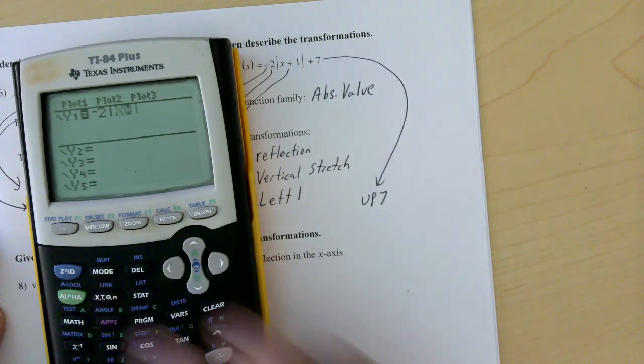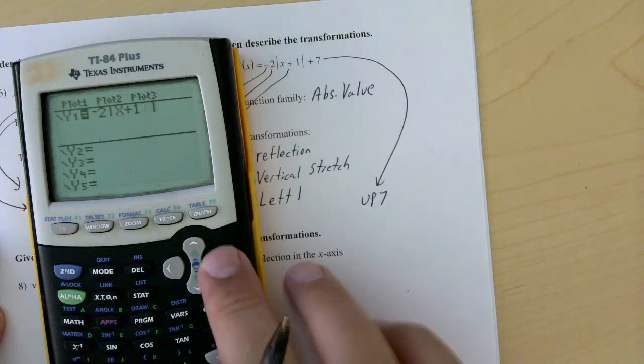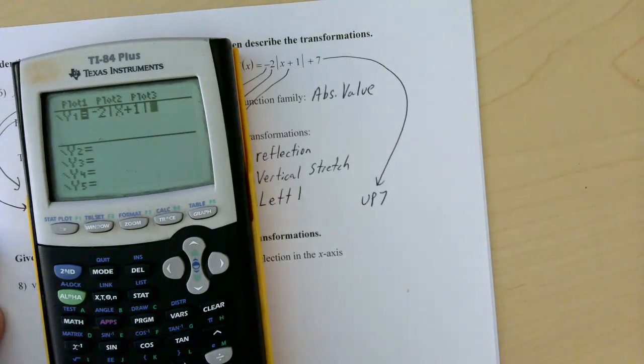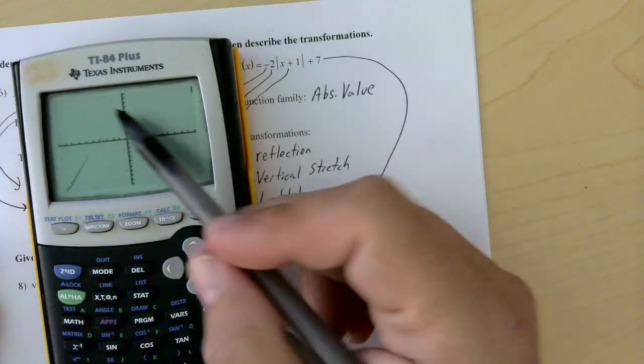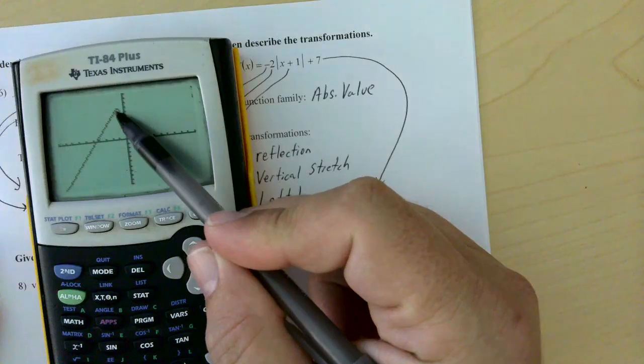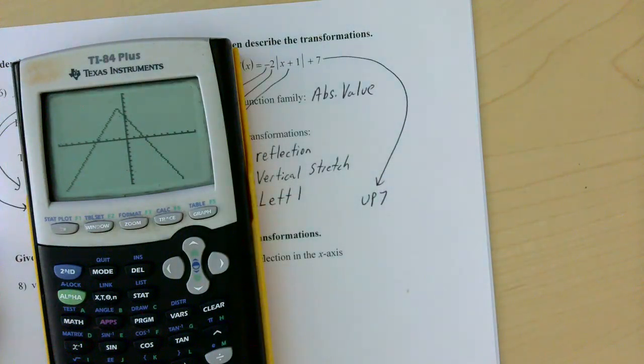I'm going to type in x plus 1. I'm going to push away, and I'm going to put the +7. Okay, so we know it's going to be an upside down V. It's going to be a little bit skinnier because we stretched it out. We know it's going to be to the left 1 and up 7. So the vertex is going to be in the 2nd quadrant. So when I hit graph, I expect it over here. Right there it is. There's my upside down V.